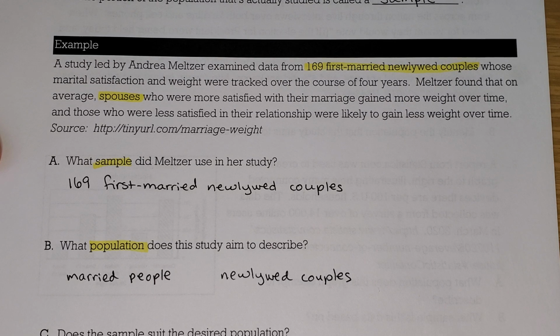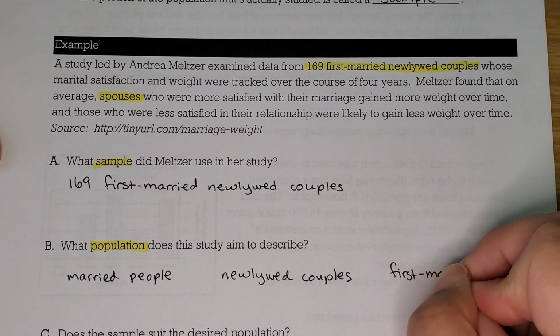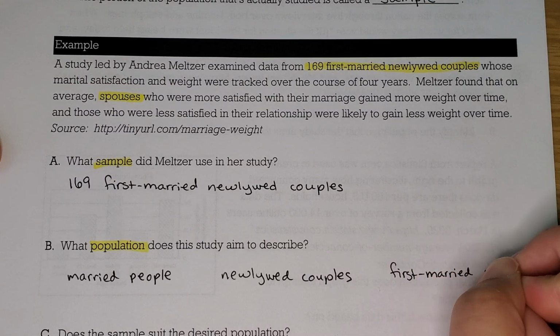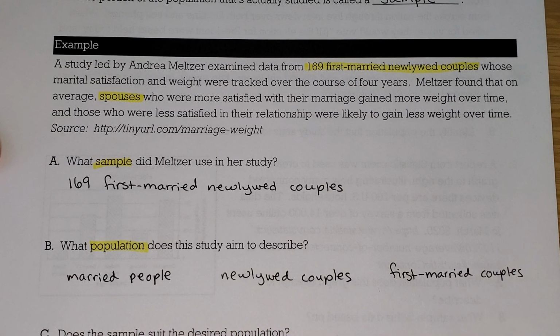Or maybe the first married stuck out at you and you said first married couples. So any of these would be acceptable definitions or answers to what population this study was trying to describe. Generally, you want to be thinking of a bigger group when you think population.